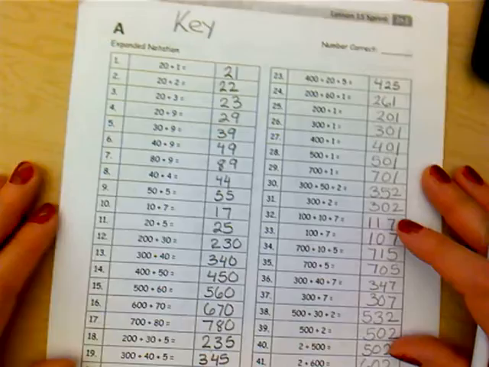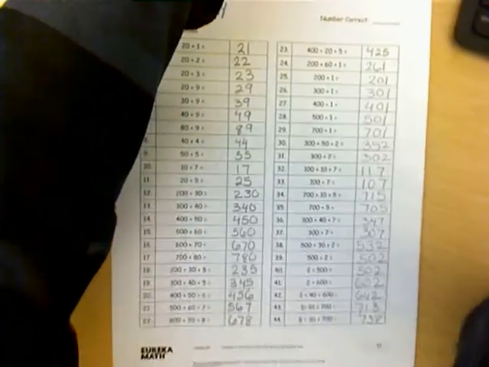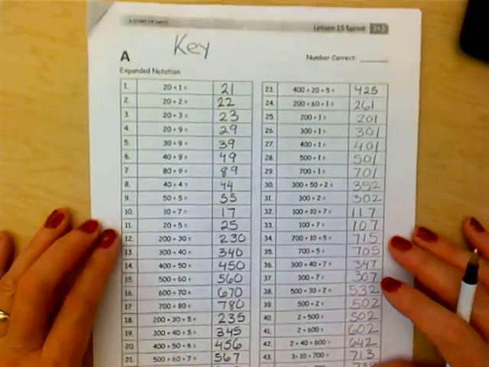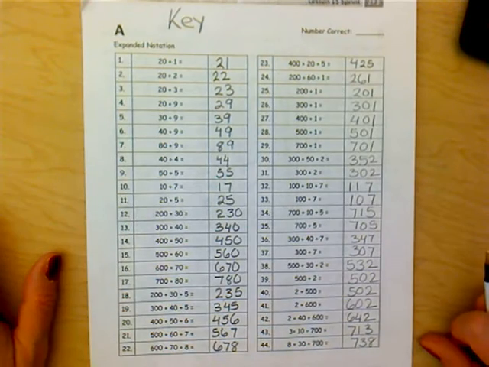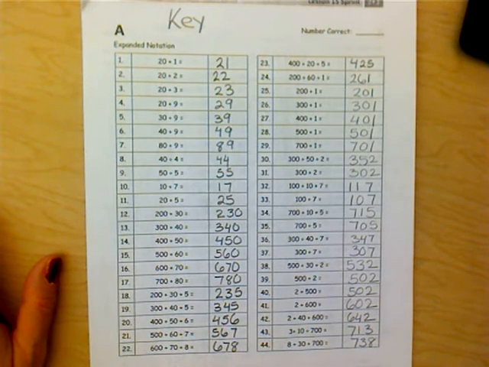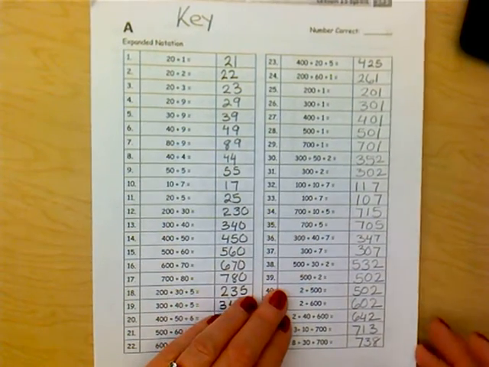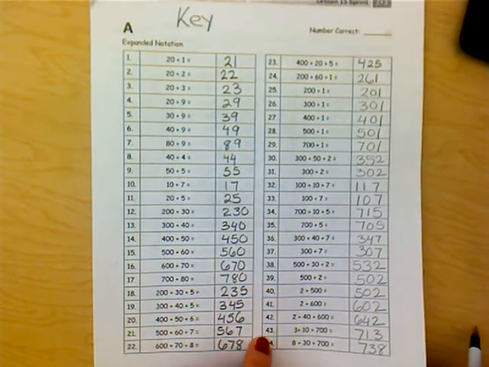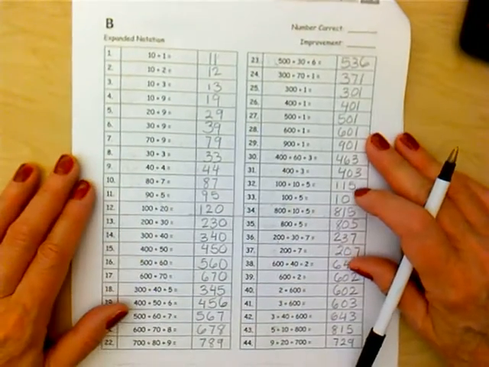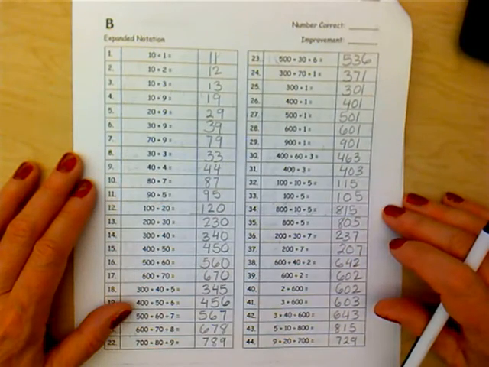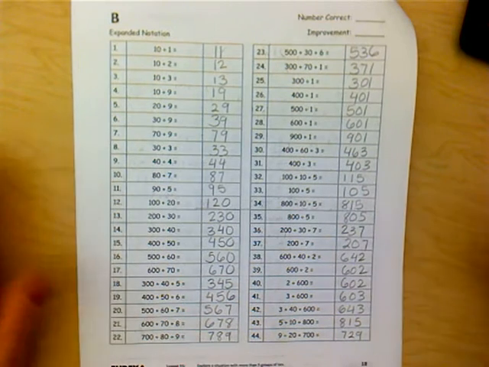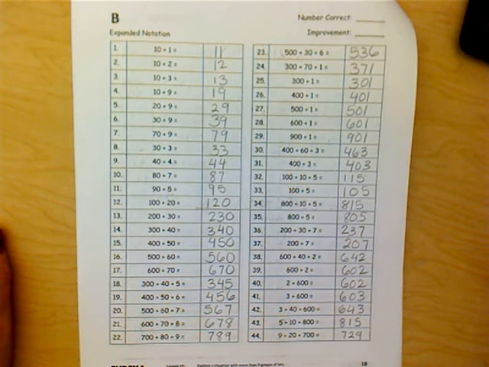Okay, you're probably back now. Here is the key to the sprint for lesson 15. You can pause the video and check your students' work. Be certain that they also complete any that they didn't get done during the sprint. So pause the video to check. And then we're moving on to the sprint for side B. Same thing, you're going to pause the video, check your students' work, and make sure they finish any that they didn't get done.